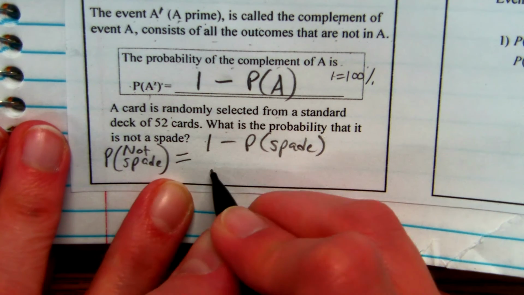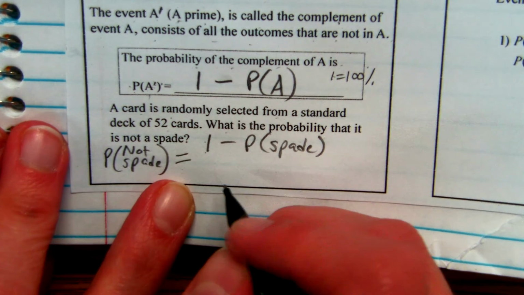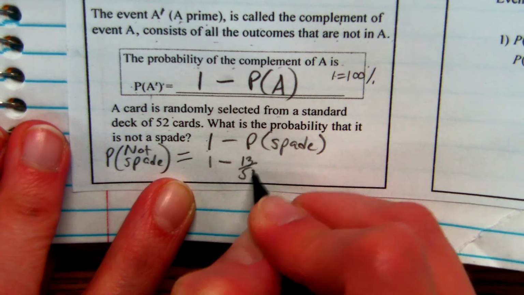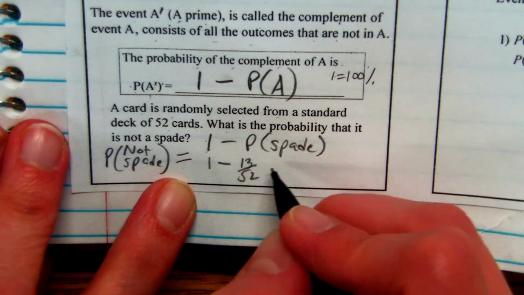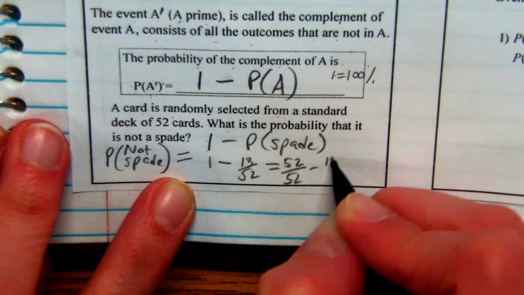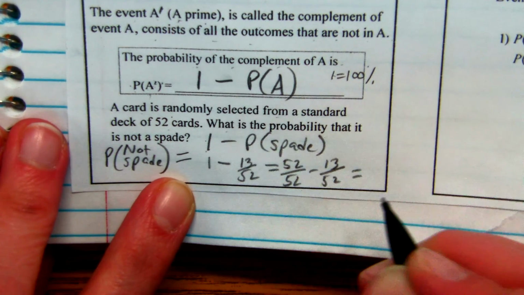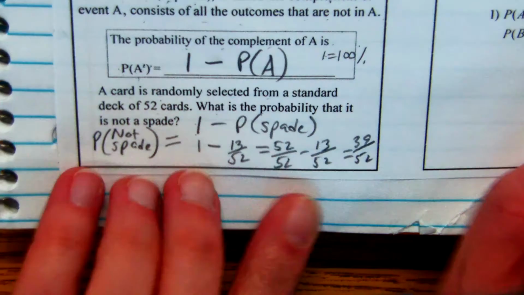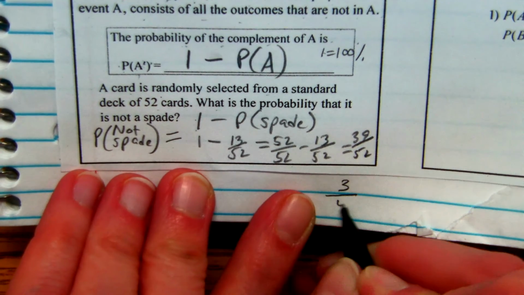And so you'd have 1 minus 13 out of 52. And so basically, we could change 1 to 52 over 52 minus 13 out of 52, which gives you 39 out of 52, which reduces down to 3/4.